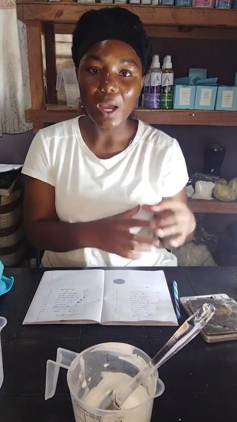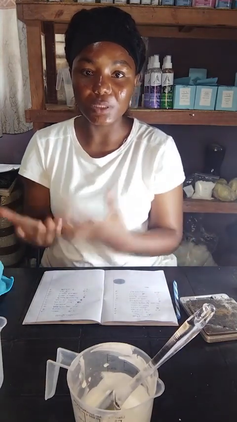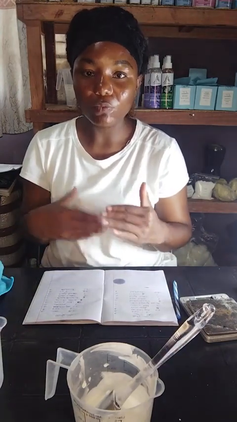So maybe in the near future, in another video, I will talk about how to convert a percentage to gram and how to convert gram to percentage for our formulation, so that when you see a formula written in percentage, you can know how to convert it easily to gram. So that will be the end of our formulation.